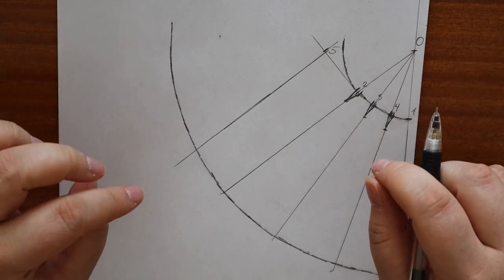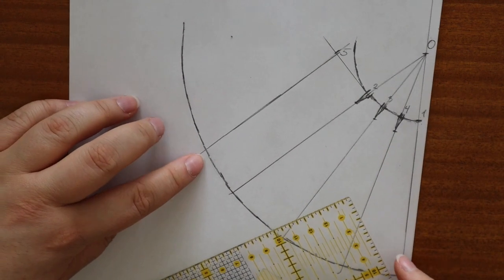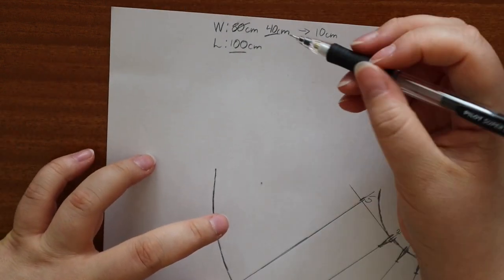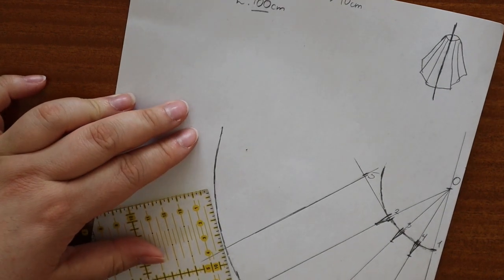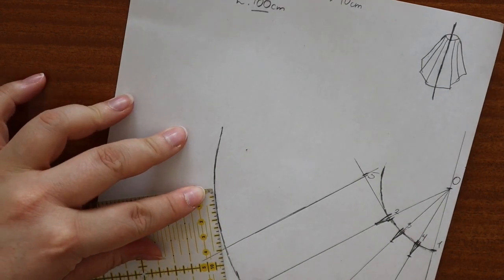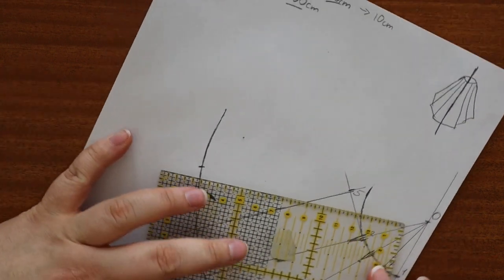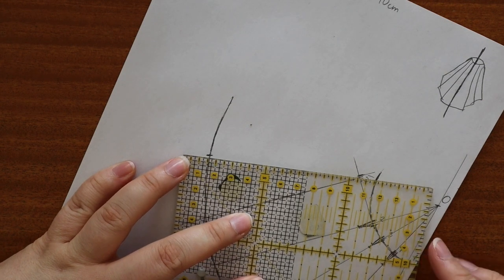I, however, want a little bit more flare to my skirt. So what I like to do is I like to add a little bit onto this here. Because my waist measurement is 40 centimeters, I'm gonna add 40 centimeters just to keep it sort of proportional. And then I'm gonna draw a line between that notch and 0.5.